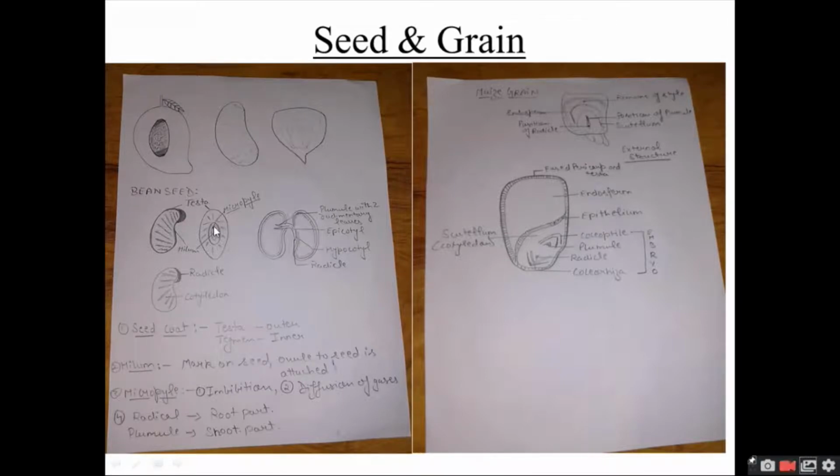What else we can see here is a small scar which is known as the hilum, and over here we can see the micropyle end. The micropyle is also helpful in the entry of the pollen tube, and here its role is to imbibe. When seeds are soaked in water, the seed coat gets ruptured, that is, water is able to enter into the seeds. This is the point from where the water enters, and that process is known as imbibition. Second is the diffusion of gases, so this part is also responsible for respiration of seeds.